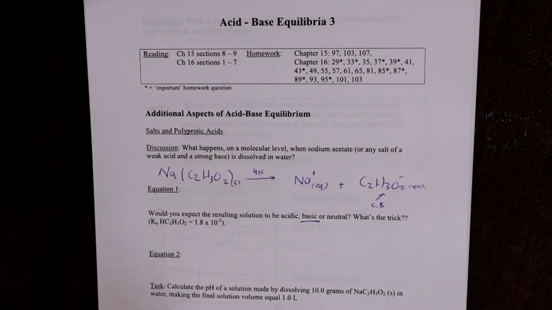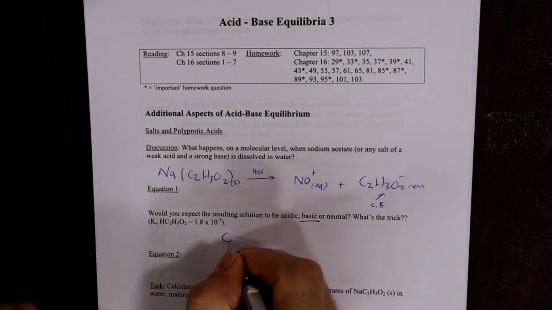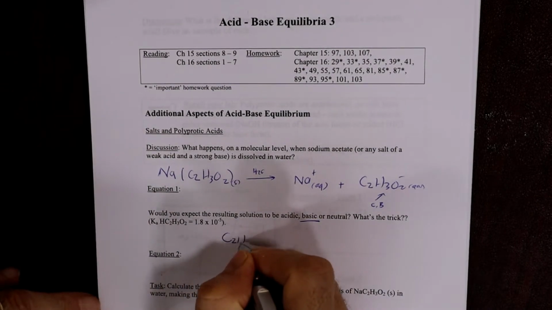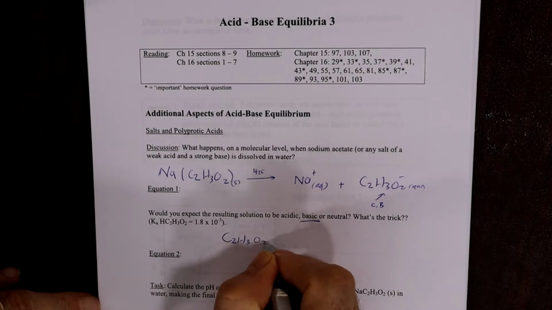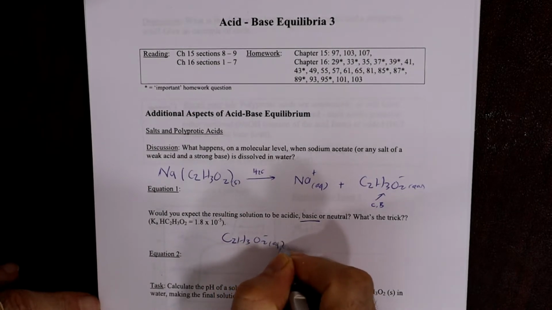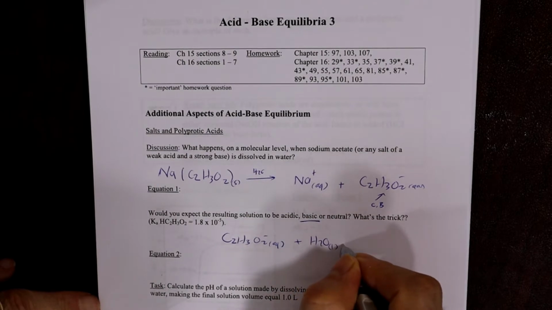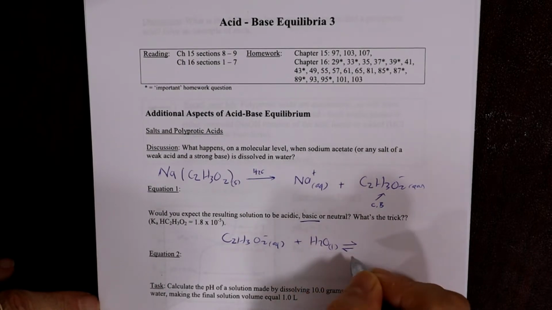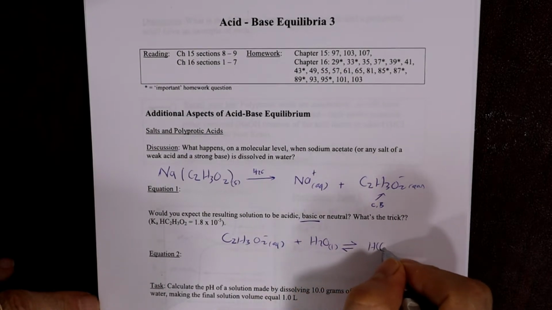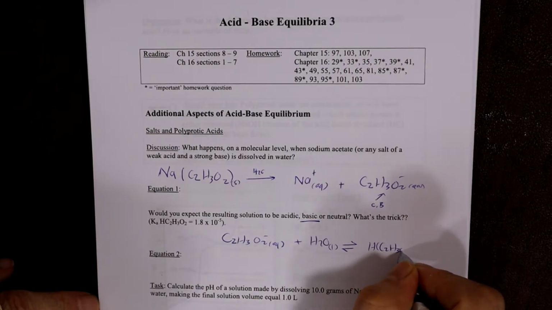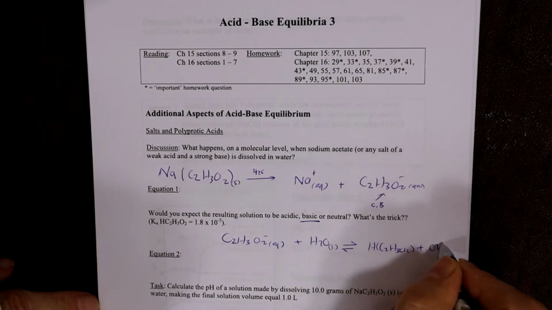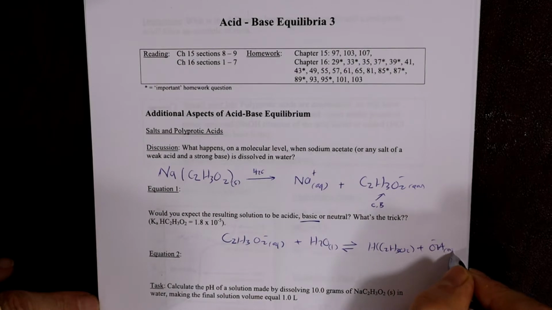So what happens is, of course, the weak conjugate base we've just put into the water reacts a little bit with the water because it's a base, right, to make undissociated acid and OH minus.